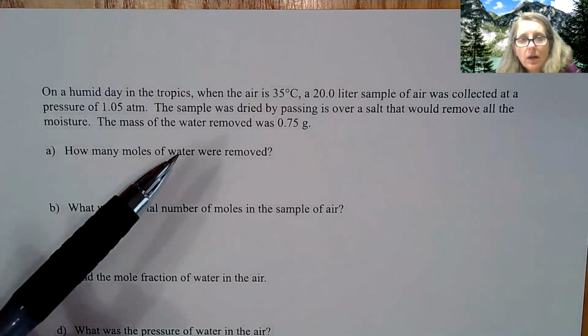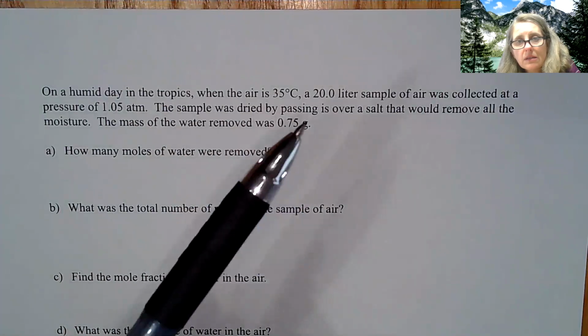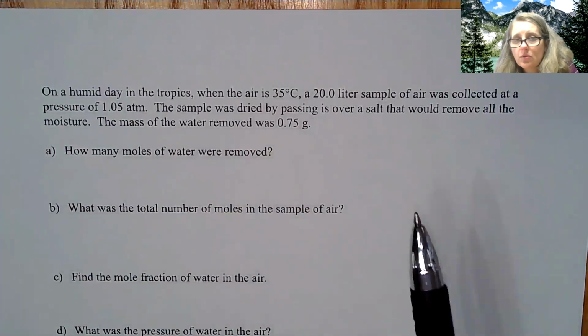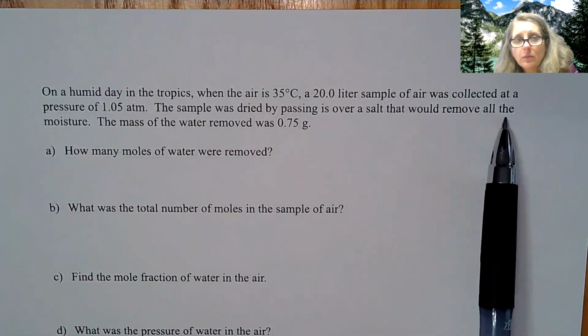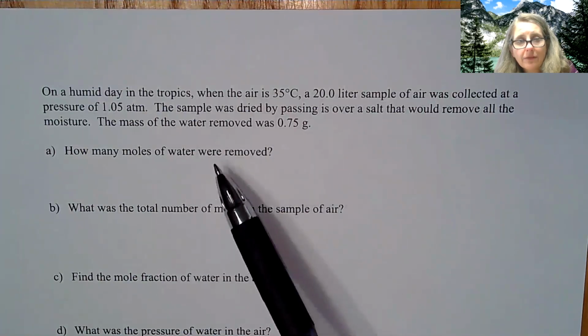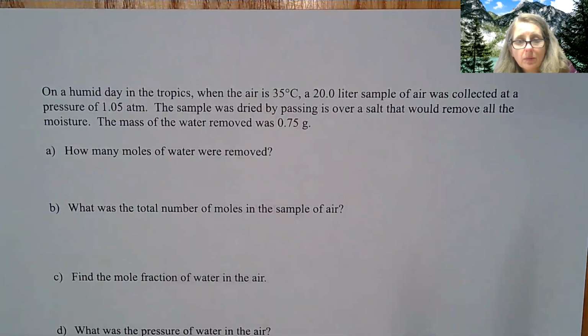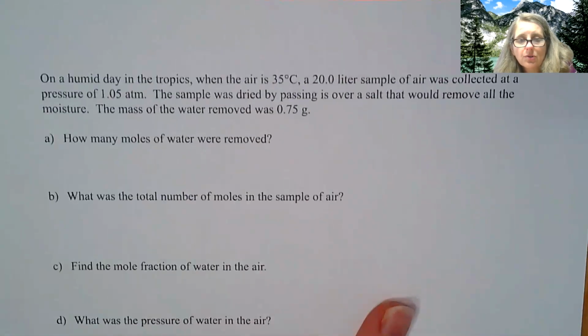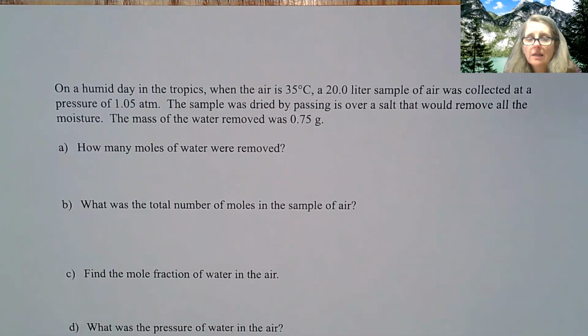So on a humid day in the tropics, when the air is 35 degrees Celsius, a 20-liter sample of air was collected at a pressure of 1.05 atmosphere. The sample was dried by passing it over salt, which removes all of the moisture. The mass of the water removed was 0.75 grams. So how many moles total are in the sample, what is the mole fraction of water in the air, and what is the pressure of the water in the air? I'm going to pause it and then come back with the answer.